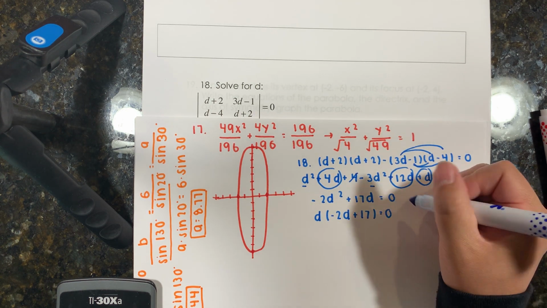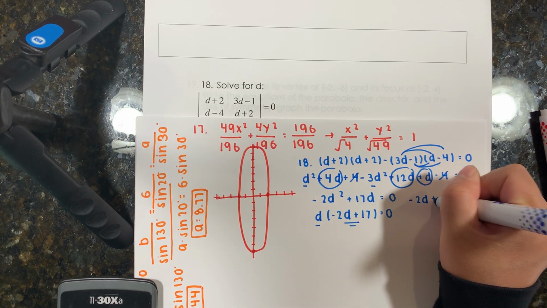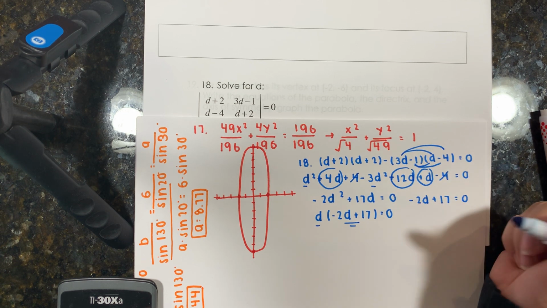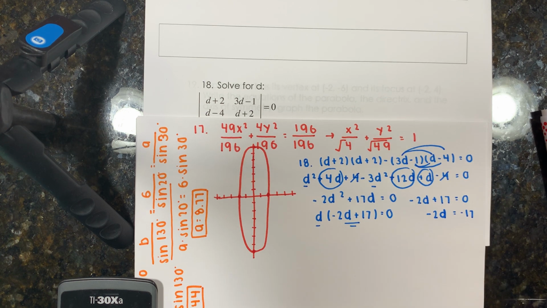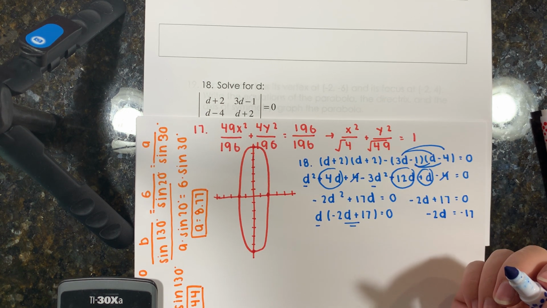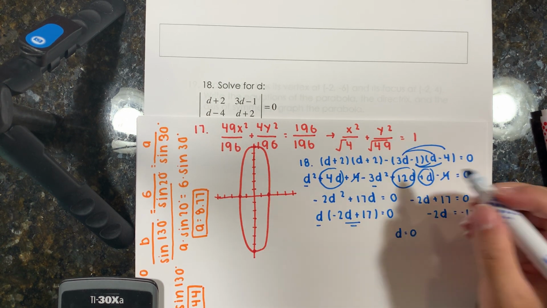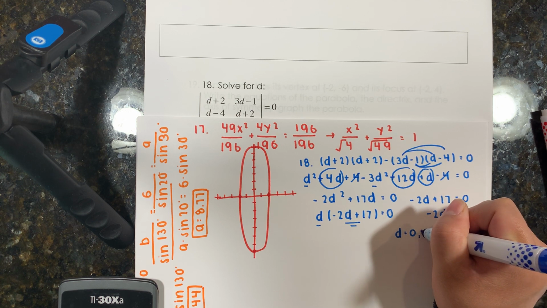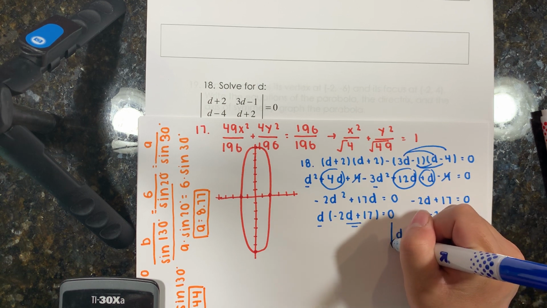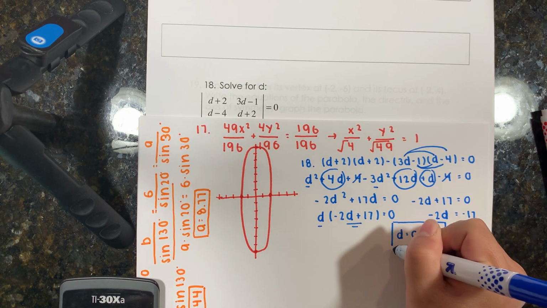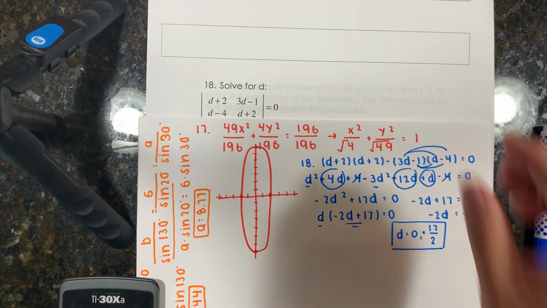So I have two answers. I'm going to set each equal to 0. So negative 2d plus 17 equals 0 would be negative 2d equals negative 17, which means that d is equal to not only 0, because d equals 0, but also equal to 17 over 2, and that's positive, not negative. So it'd be two negatives divided by each other. And that's what number 18 looks like.